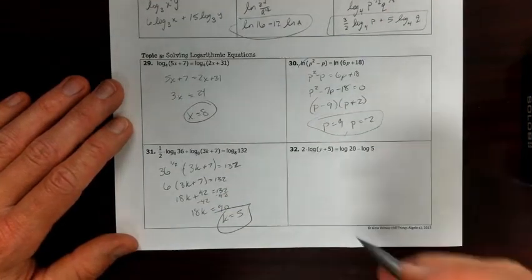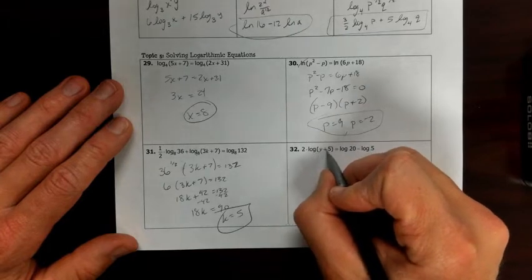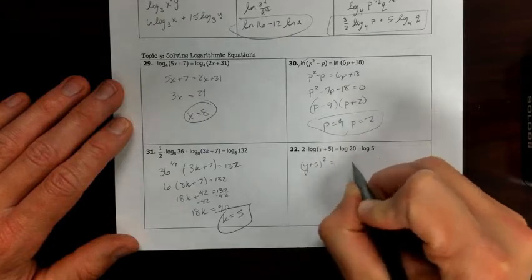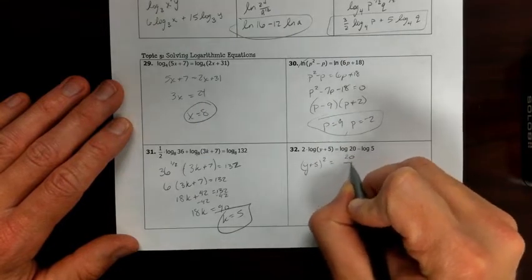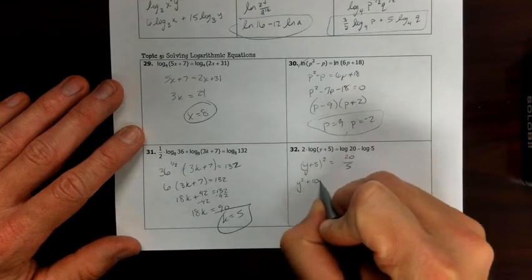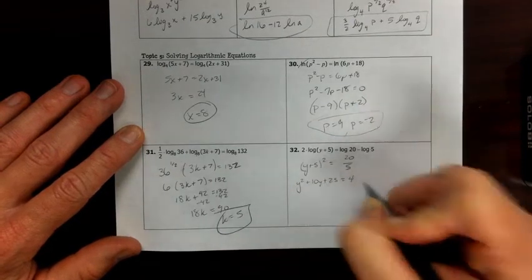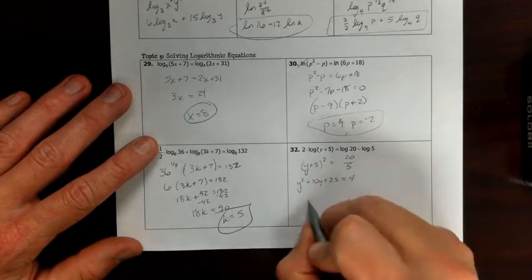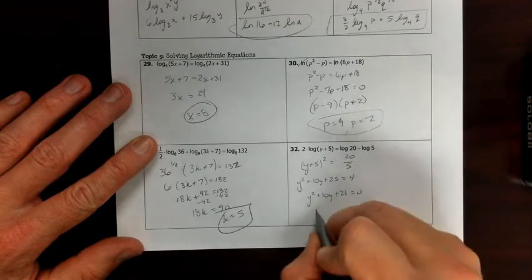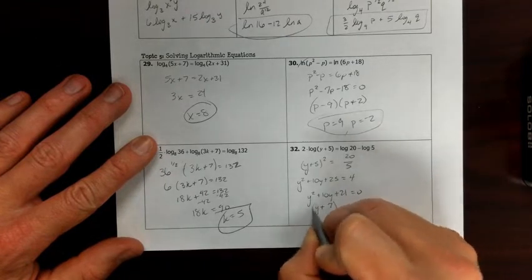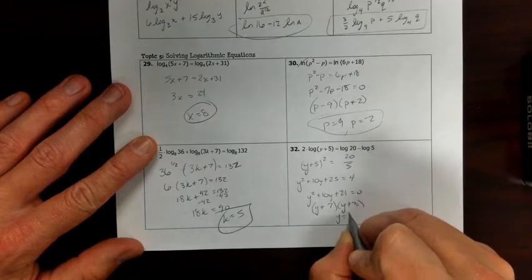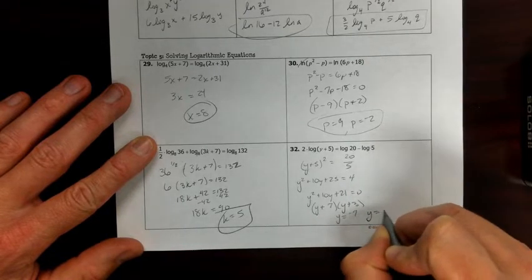And last one, I've got 2 log y plus 5. That's going to give me y plus 5 squared is equal to 20 over 5, right? I can write that as a quotient. So this is going to give me y squared plus 10y plus 25 is equal to 4. Now we can bring that to the other side, so y squared plus 10y plus 21 is equal to 0. Factor that, we get y plus 7, y plus 3. So we know we get y equals negative 7 and y equals negative 3.